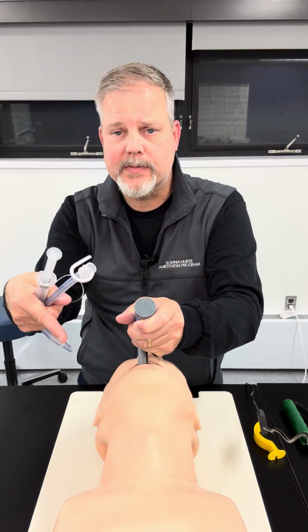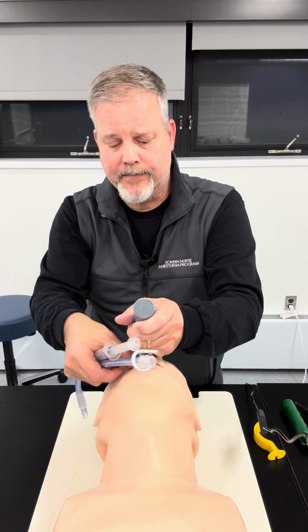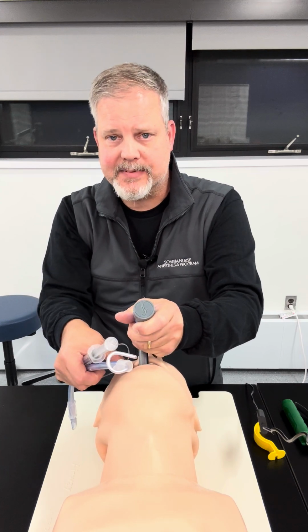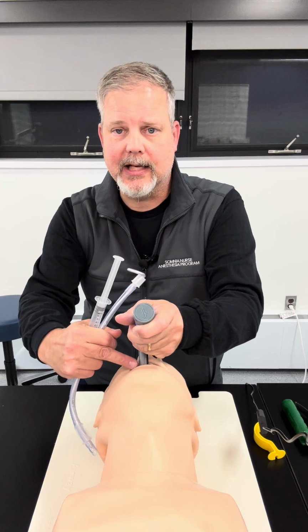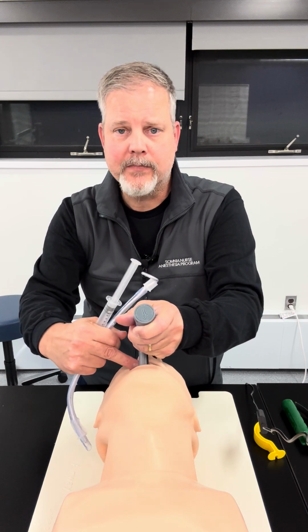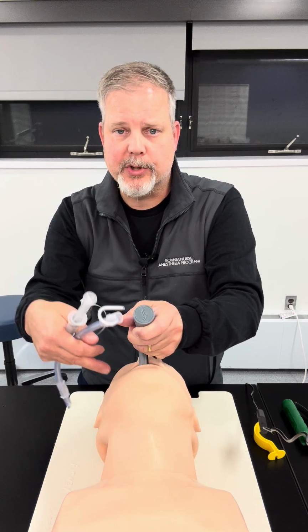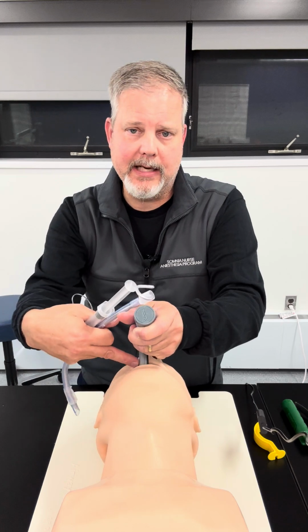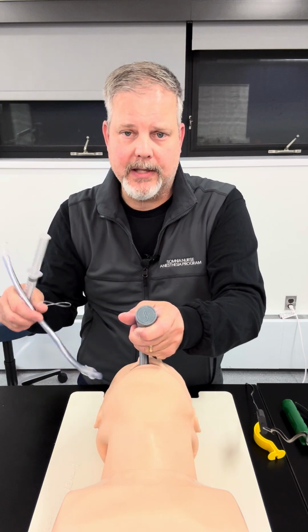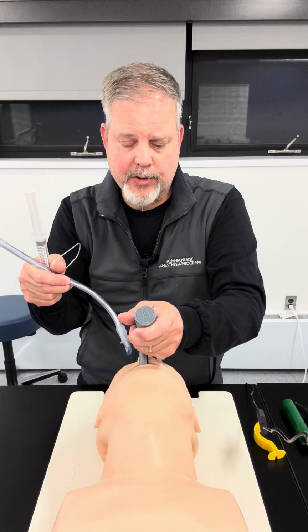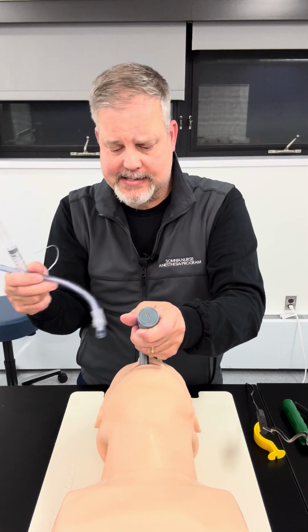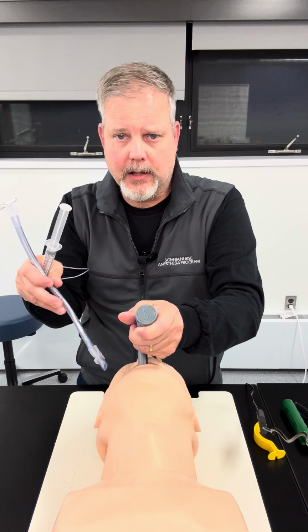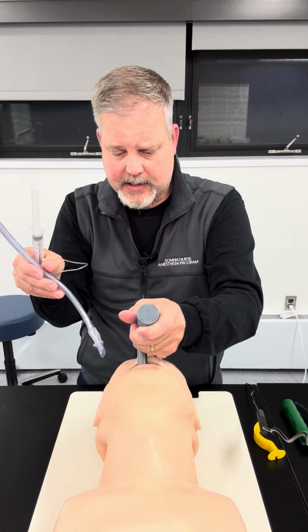Now, during this whole step, what I also want you to make sure you're doing is taking a look at the lips here and making sure that with this blade, you're not pinching the lips against the teeth, so that you're protecting all of this area up here and not causing any trauma to the lips, and you're also not causing any trauma to the teeth. So now I can see that I've got a good view. I'm clear up here, not causing any trauma or pinching on anything.